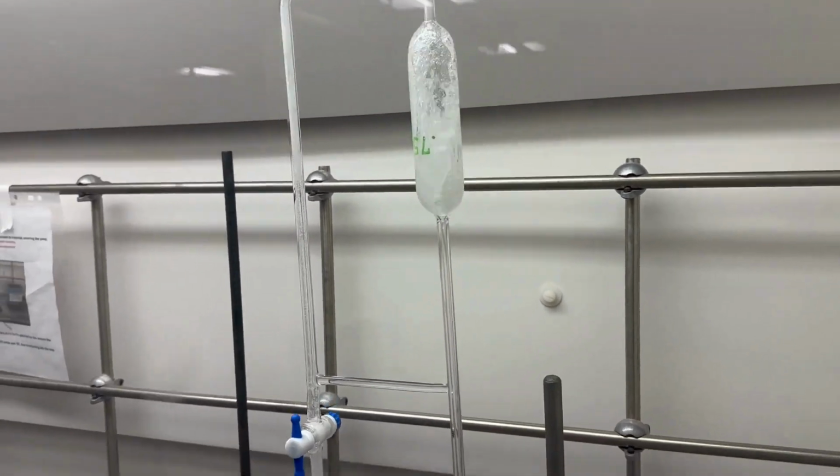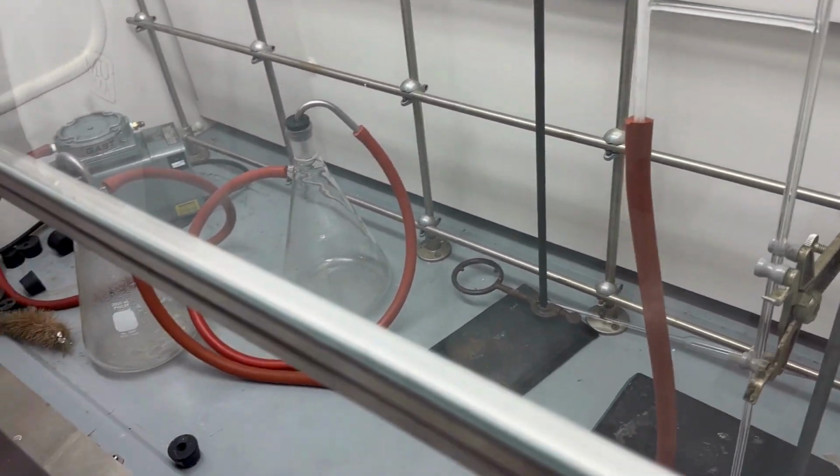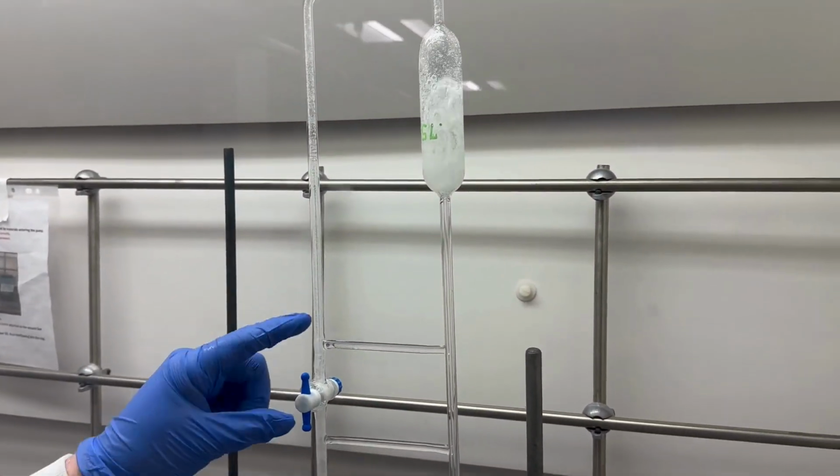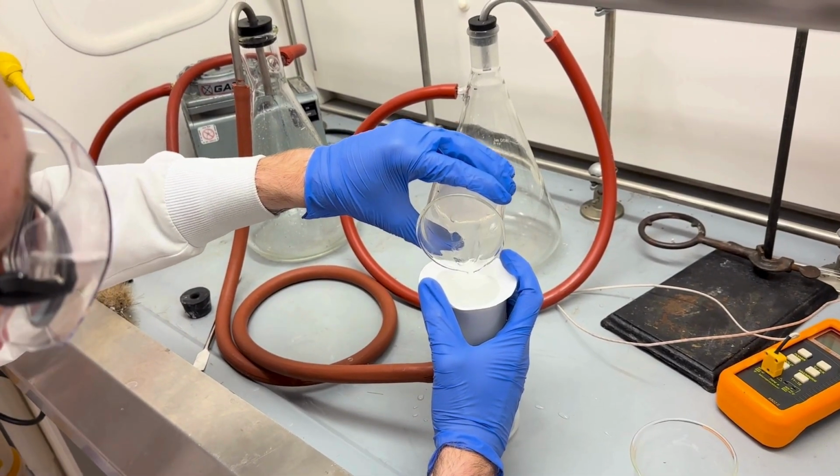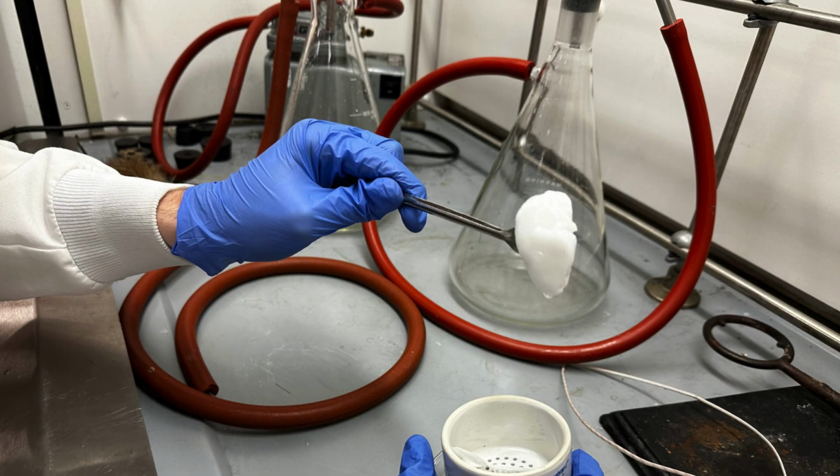Now let's take a look at the polymer that we created. First, we have to extract our liquid polymer from the solution, cool it in an ice bath, and cause it to precipitate out by adding additional solvent. Here you see the final product.